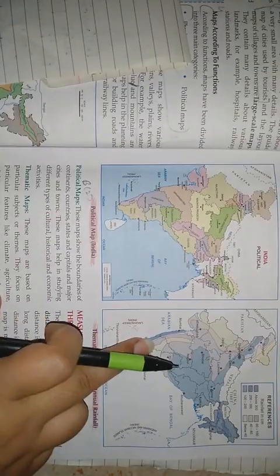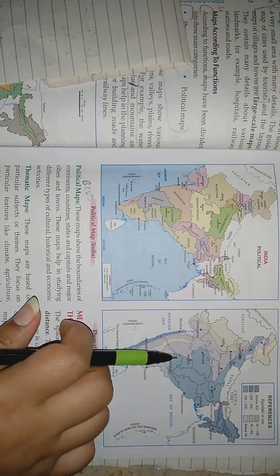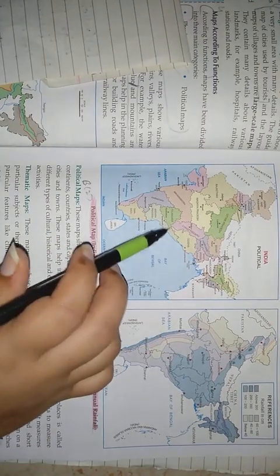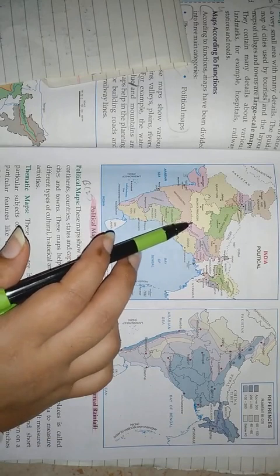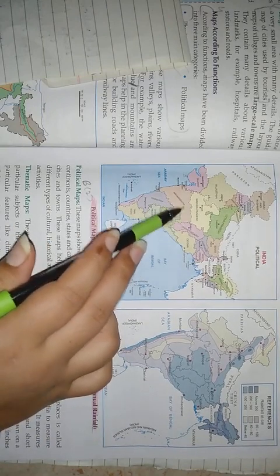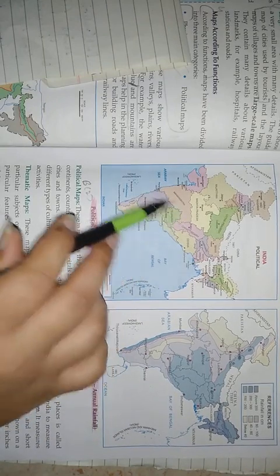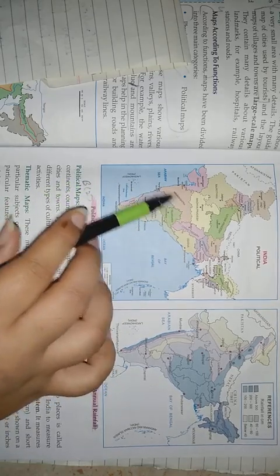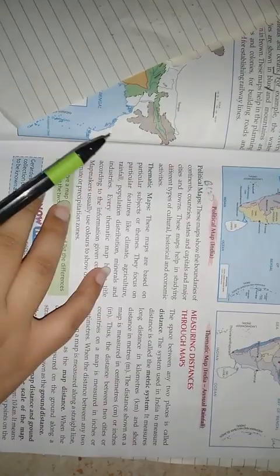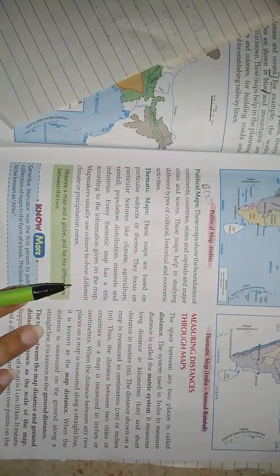As you can see in the map, you can't measure a distance in this map. You can't measure the distance of Madhya Pradesh to Maharashtra through a meter or kilometer. You have to use the unit centimeters or inches because it is shown in a large scale map.